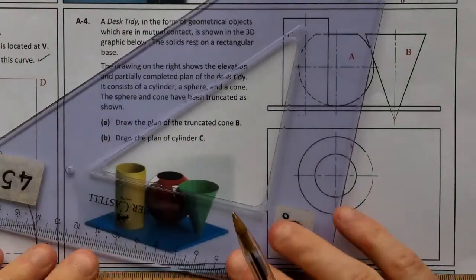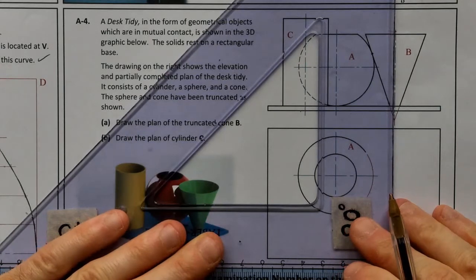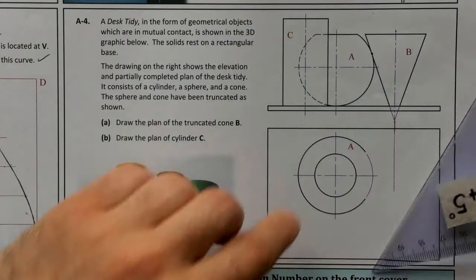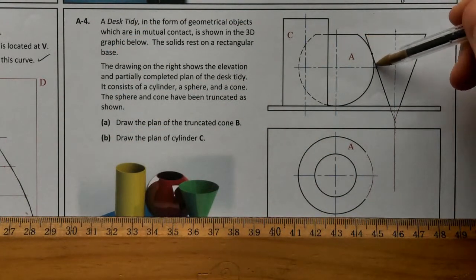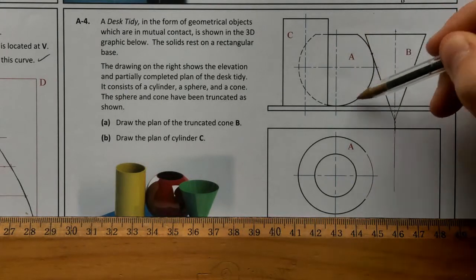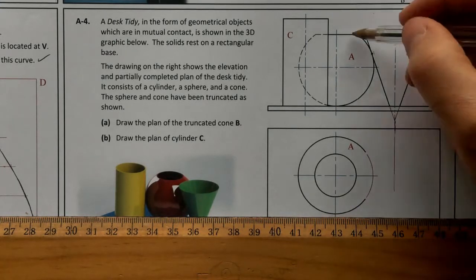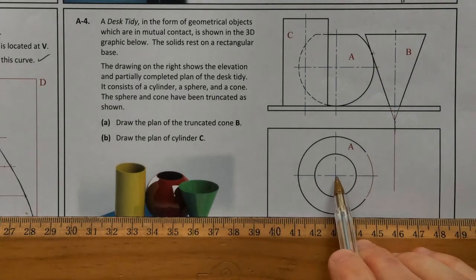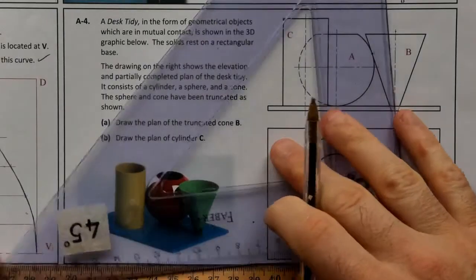What I'm going to do first is find the center point. When I look down on top of the truncated cone, I'm still going to see a circle. So I'm going to extend down the center point. I also know that the cone is touching on what would be known as the extreme generator, in this case the extreme arc of our sphere, and that circumference would be seen as this axis line here.